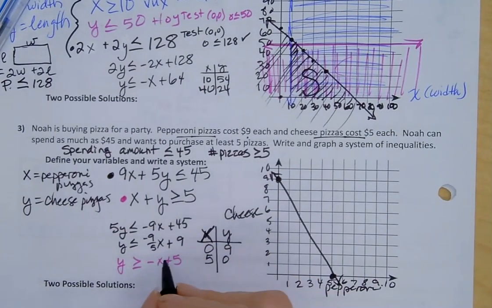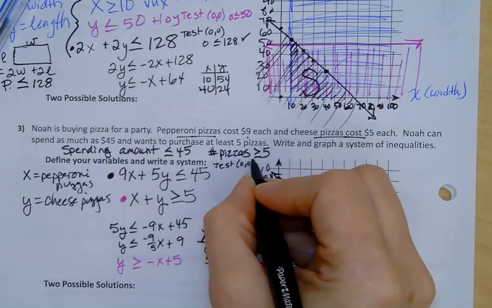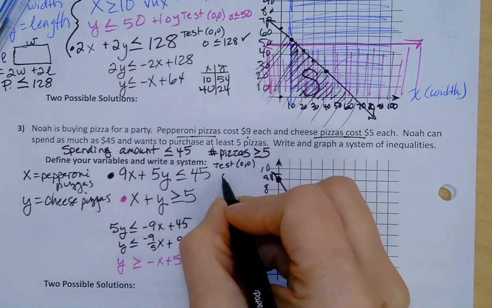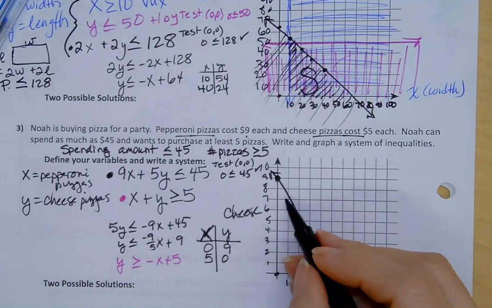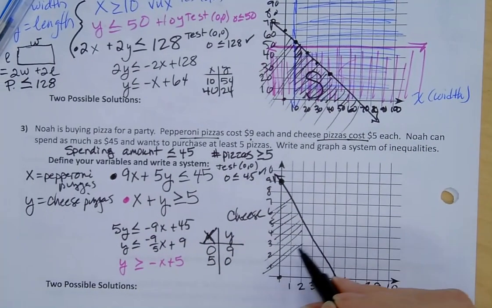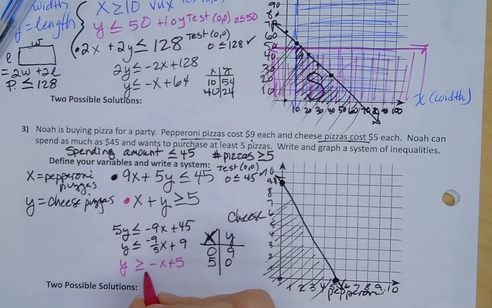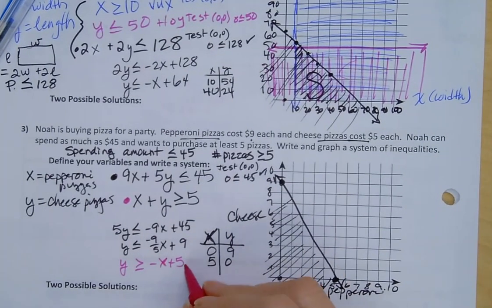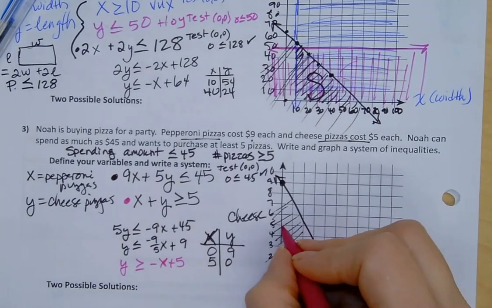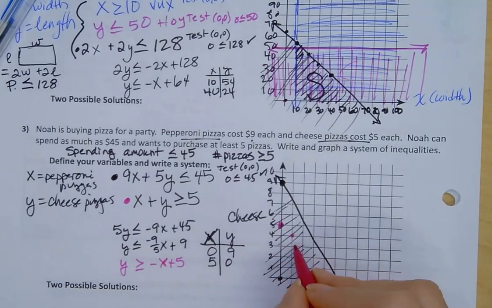All right, my test point for this one is 0, 0. 0 plus 0 is 0, so 0 is less than or equal to 45. That's true, so 0, 0 is part of that statement. Now I need to deal with y is greater than or equal to negative x plus 5. This one I don't mind graphing using the y-intercept and the slope, so I'm going to start at 5, and I have a slope of negative 1, so down 1 over 1, down 1 over 1.